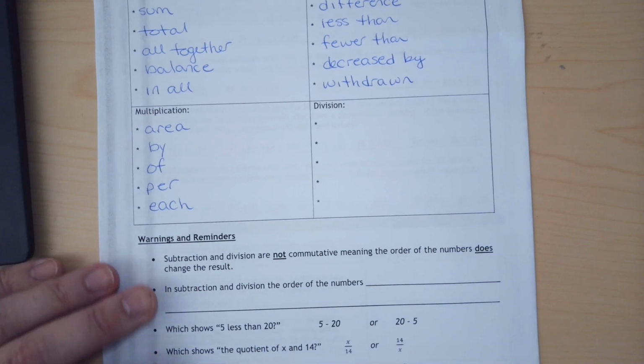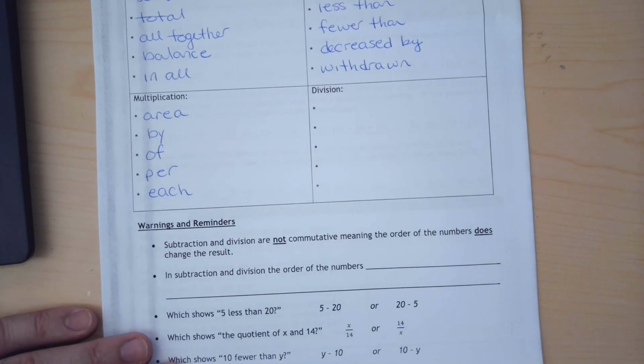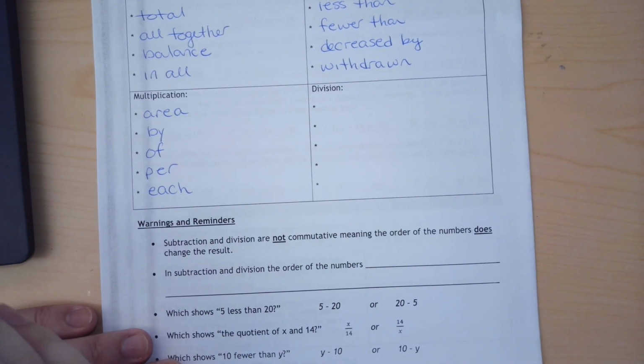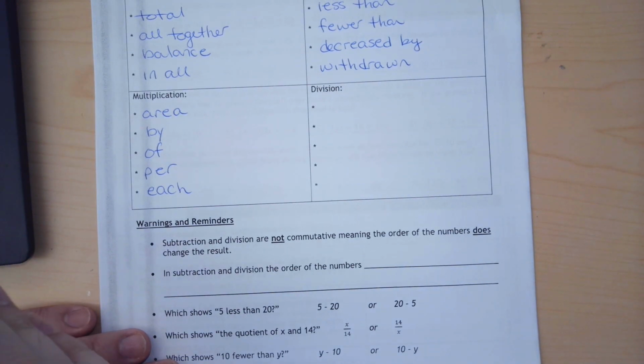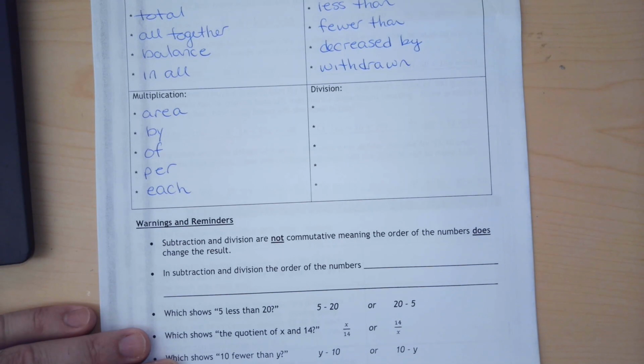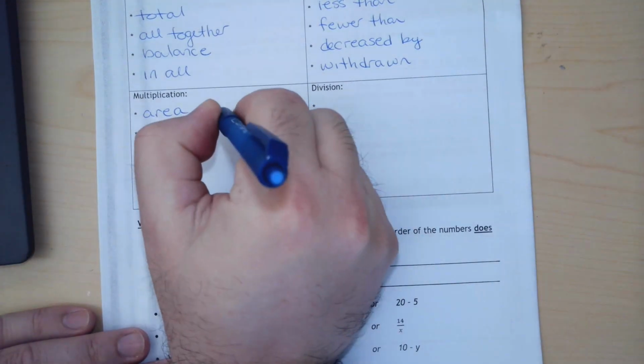So if something is $5 each and you buy a multiple of those, that means it's $5 multiplied by how many you order or how many you purchase. And also product.